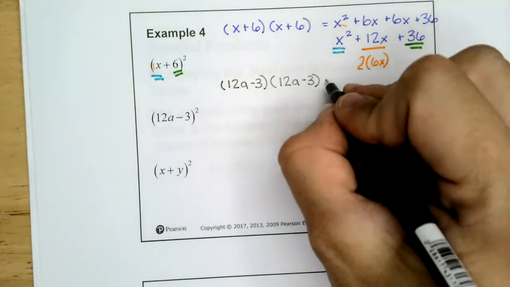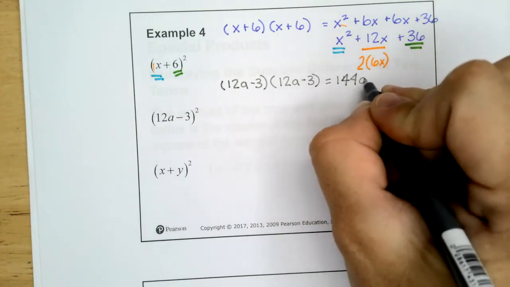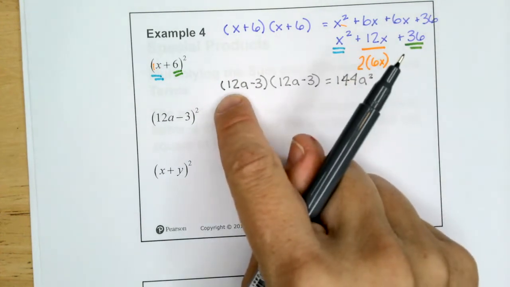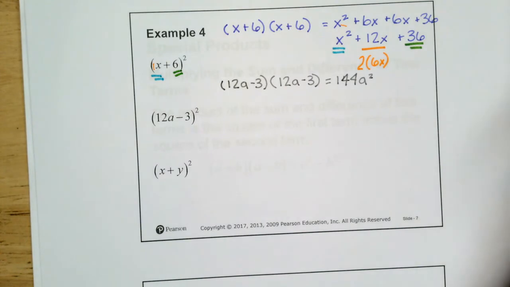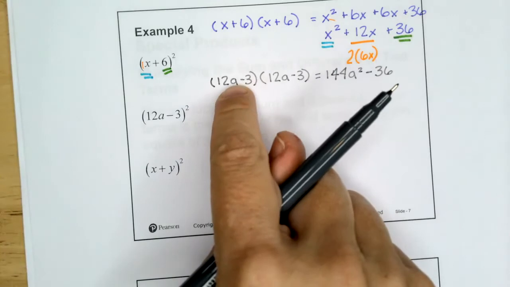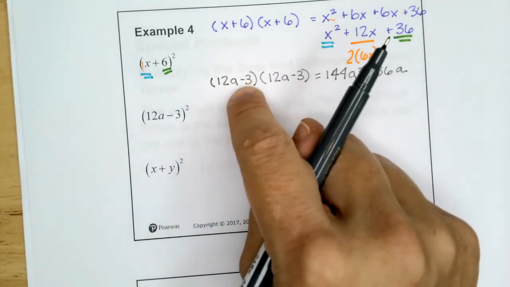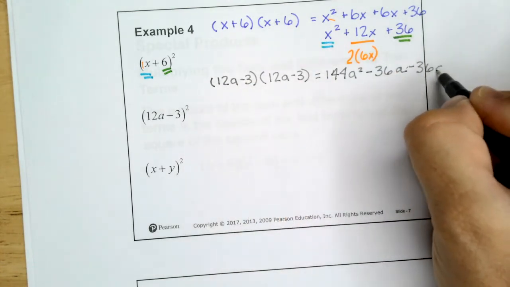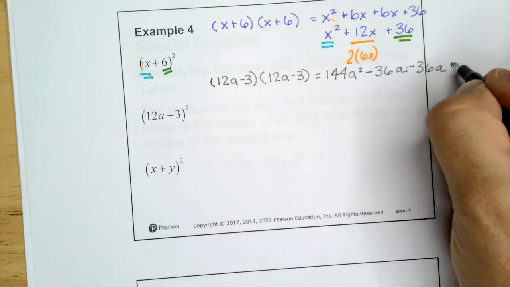12a times 12a becomes 144a squared. 12a times a negative 3. 3 times 12 is 36, so negative 36. The 12 has an a, so I'm going to put an a. Inside, negative 3 times 12a is again negative 36a. And then negative 3 times negative 3 is a positive 9.